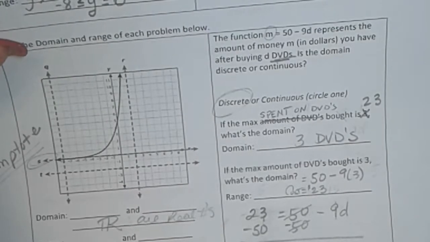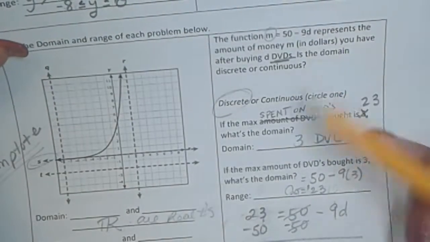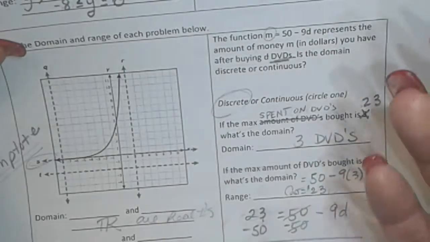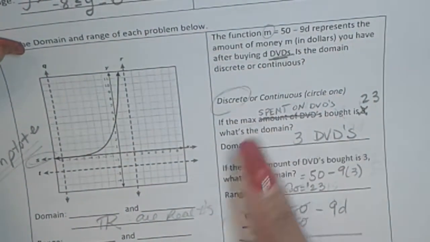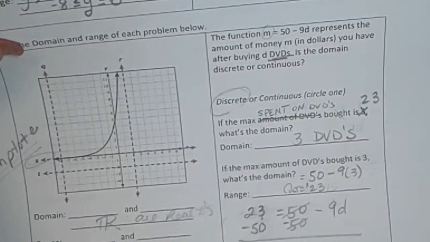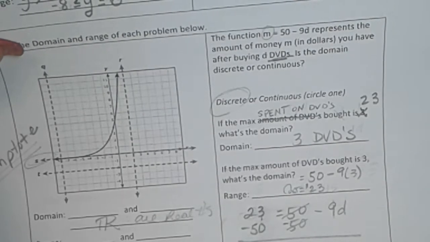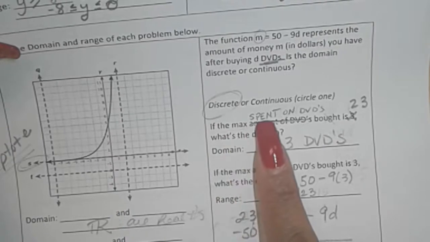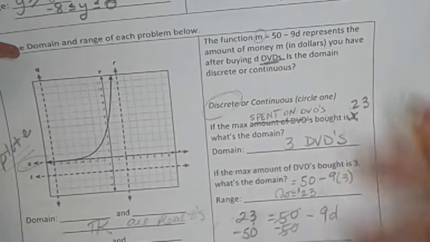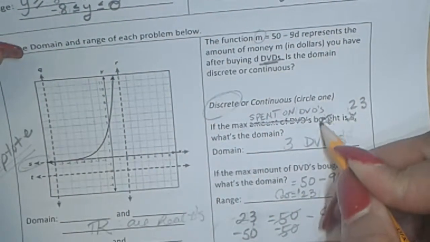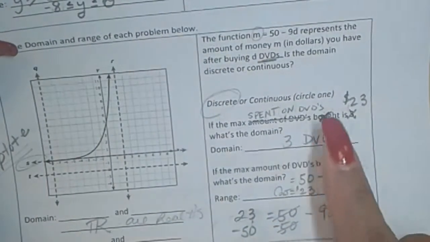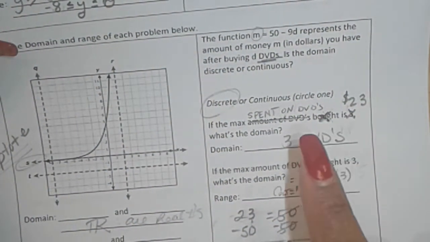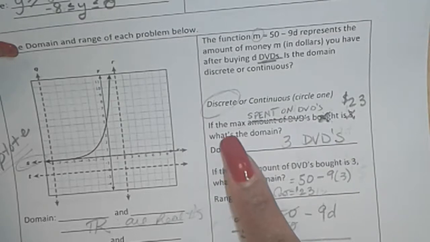Apparently they must be on sale because the more DVDs I buy, the cheaper it gets, but hey, that's the way it is. Maybe the store is liquidating or something like that, I don't know. Nonetheless, the first problem should read, if the maximum spent on the DVDs is $23. Okay, so I will correct that and upload the proper worksheet.